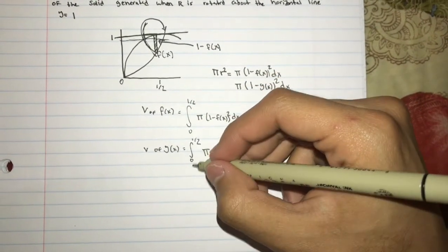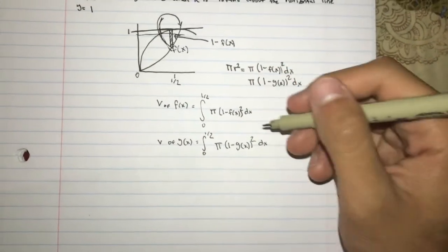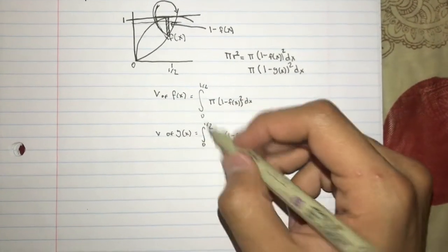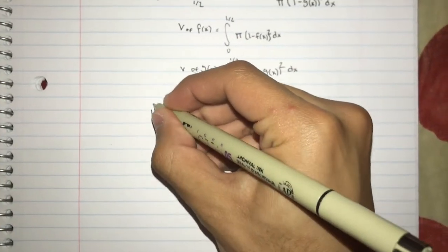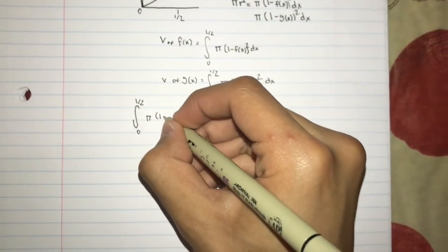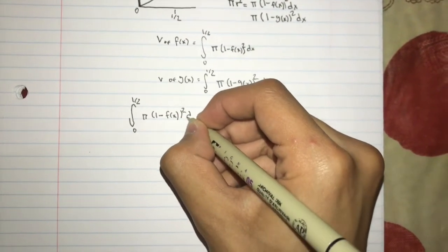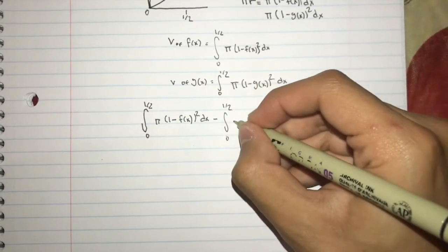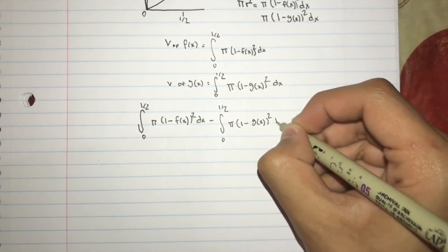Since both have the same bounds, we can subtract, giving us the integral from 0 to 1/2 of pi times (1 minus f of x) squared dx minus the integral from 0 to 1/2 of pi times (1 minus g of x) squared dx.